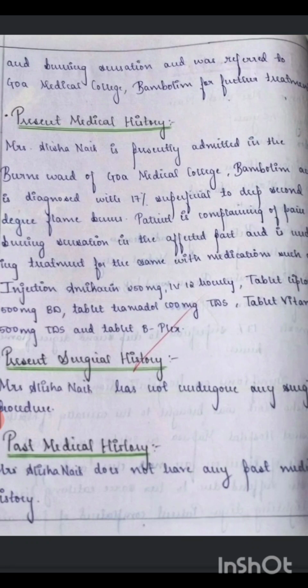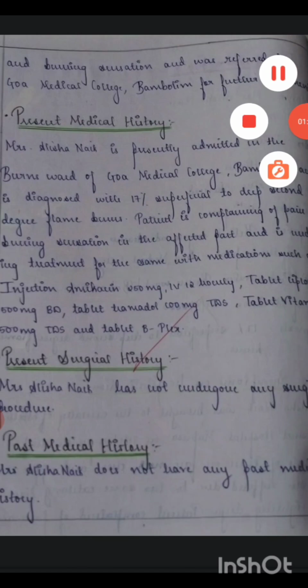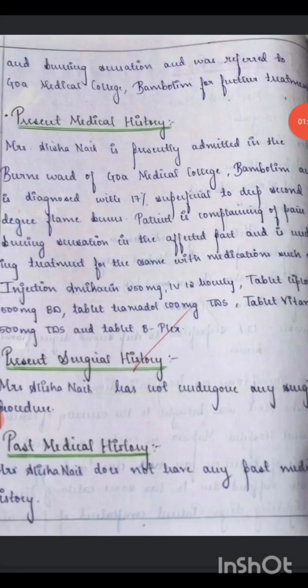Next is present medical history. So here you all have to mention why was the patient admitted, what is the degree of burn that the patient is having, and now currently he is on what medications. So here the patient was on medications such as amikacin injection, then Ciplox, Tramadol, then vitamin C, then tablet vitamin and tablet B-complex. Okay, then comes the present surgical history.